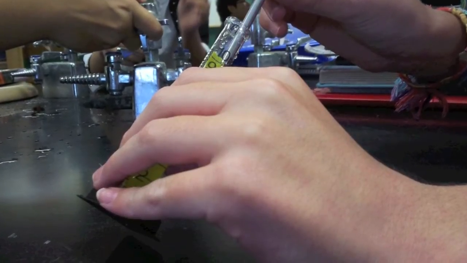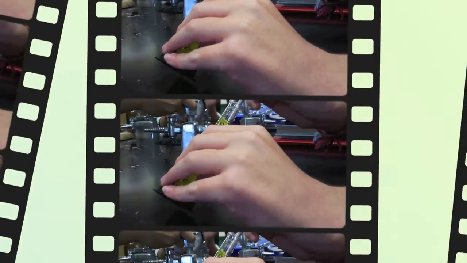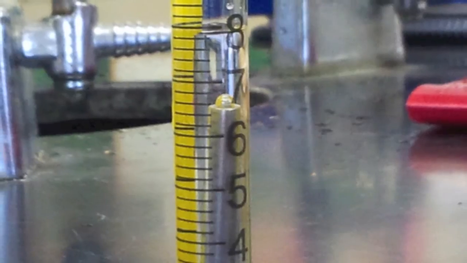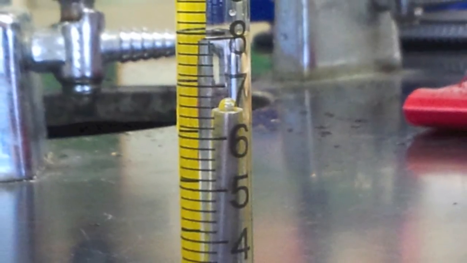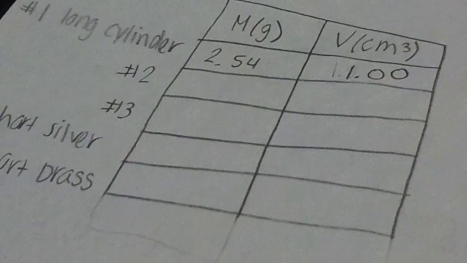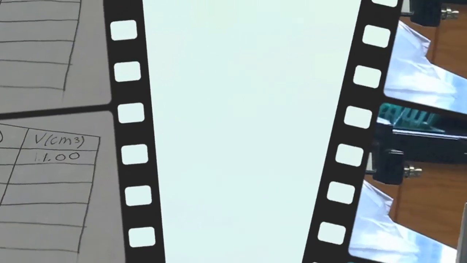And then we slide the rod in. And the volume raises to 8. So we've got a volume now of 1 cubic centimeter, and the mass of that first rod was 2.54. We're going to continue doing this to each of the 3 long rods and the 2 short rods, finding the mass and volume of each one of them.